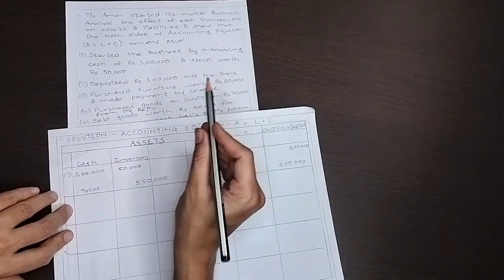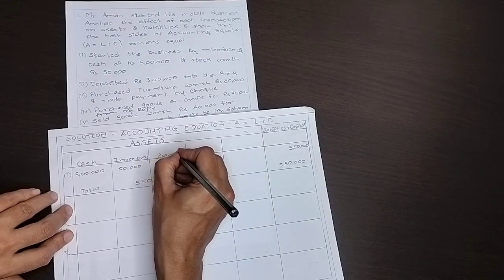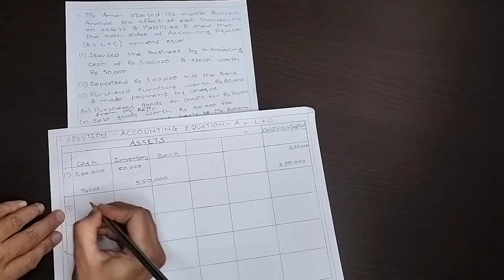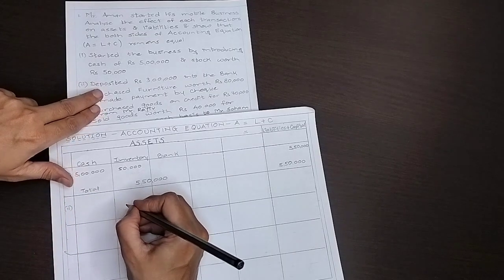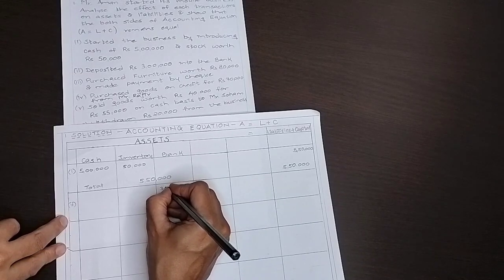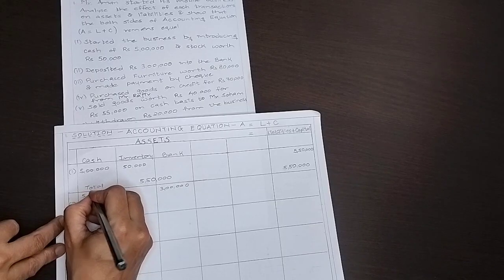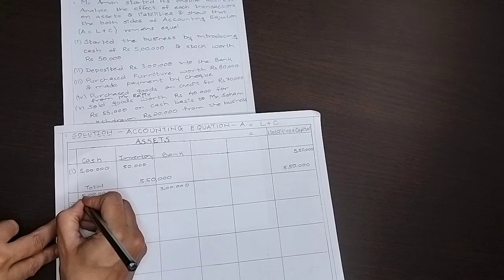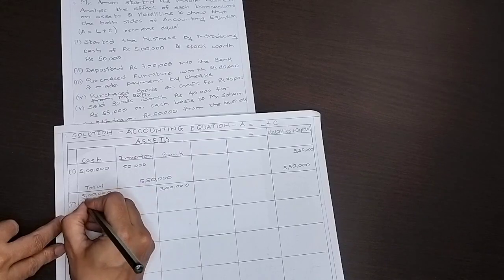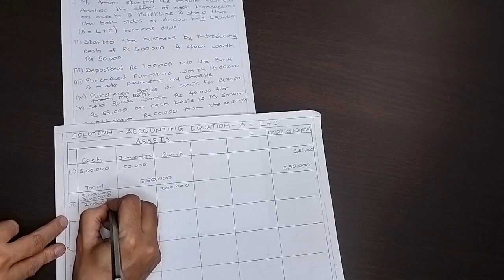The second transaction says deposited rupees 3 lakh into the bank. Now, bank is my asset. Bank, one more asset of Mr. Aman increases. So the second transaction says he deposited 3 lakh into the bank. So the bank goes 3 lakh, from the cash minus 3 lakh. So now the cash remains 2 lakh.